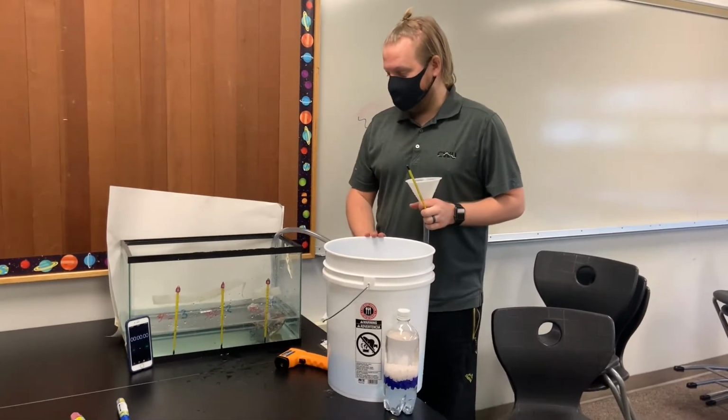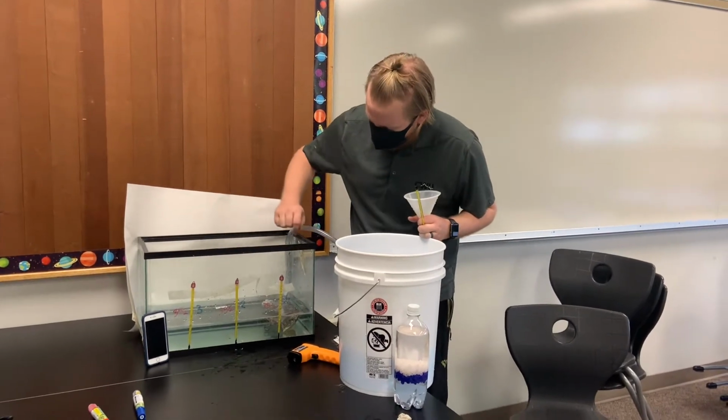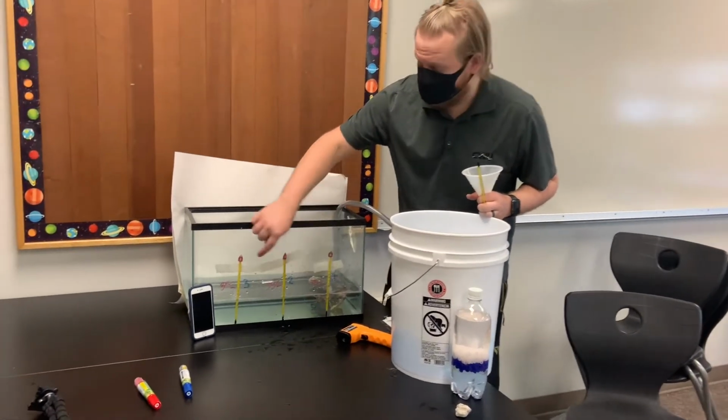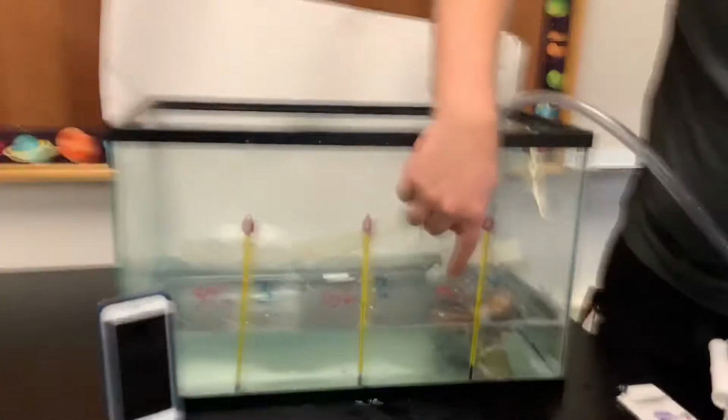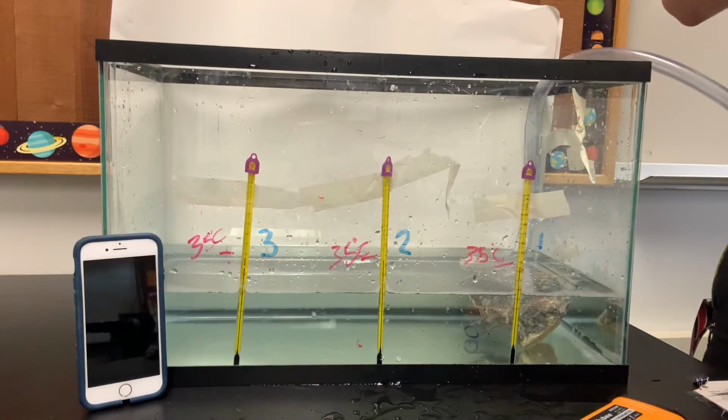We're going to do our deep ocean currents lesson here. So here we have a fish tank with about 2 gallons of water. We have 3 thermometers. 1, 2, 3. Their starting temperature, 35 degrees Celsius. So that is warm water we have in here.